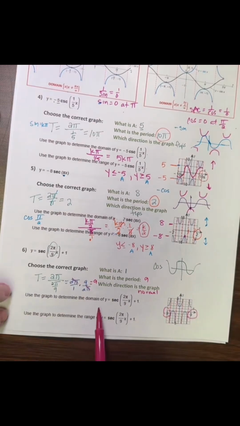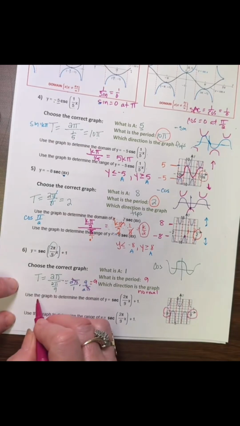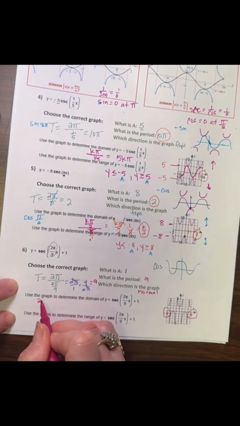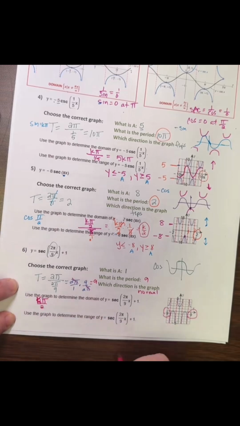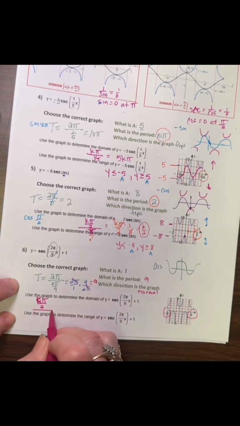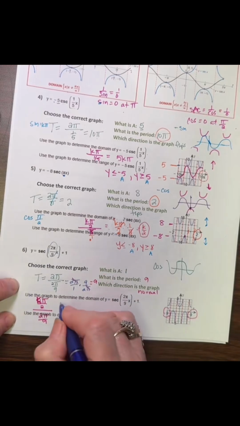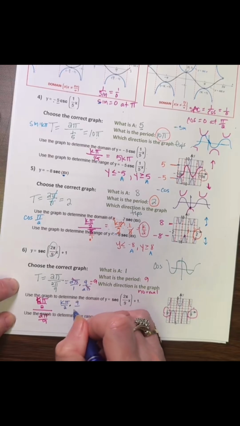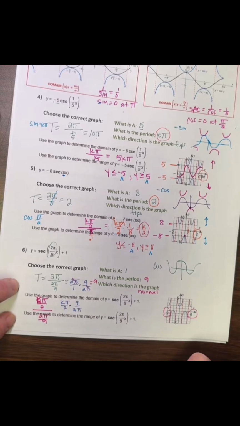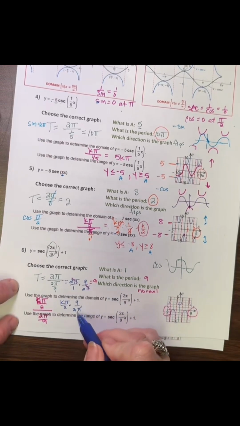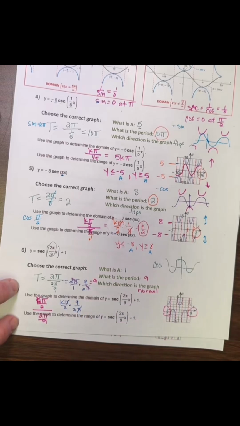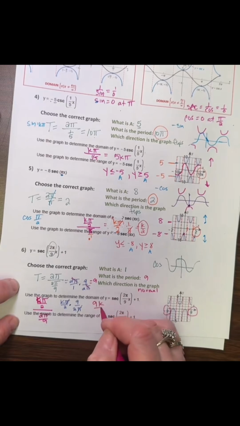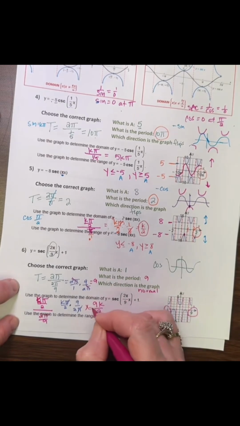Determine the domain. The domain is k pi over 2 over this, 2 pi over 9. So when I multiply that, it's k pi over 2 times 9 over 2 pi. These cancel. And my answer is 9k over 2. So x cannot equal 9k over 2.